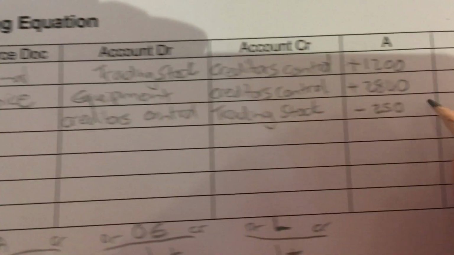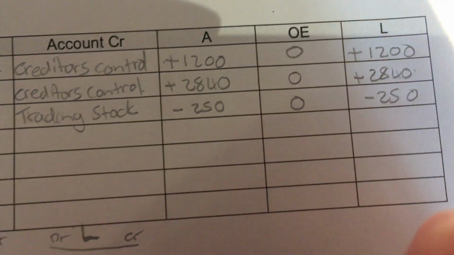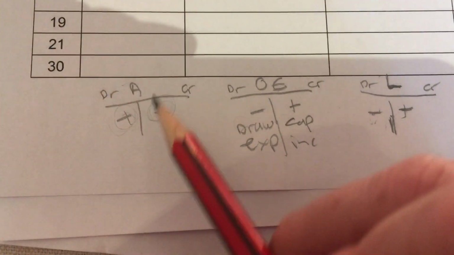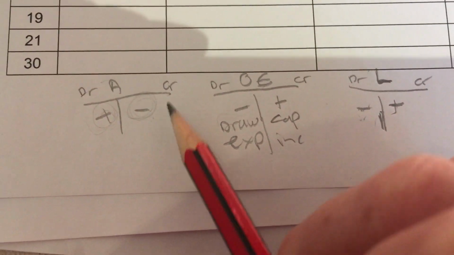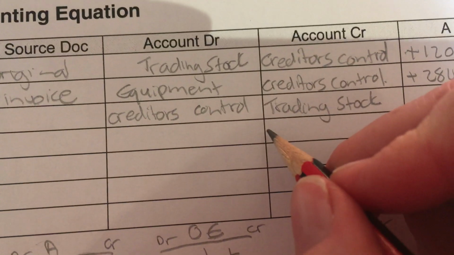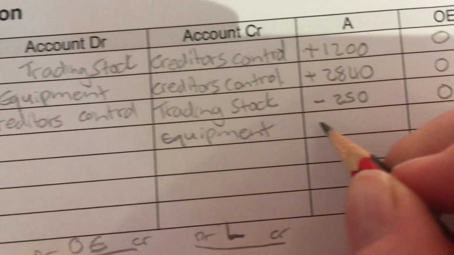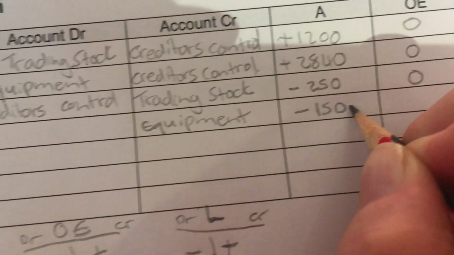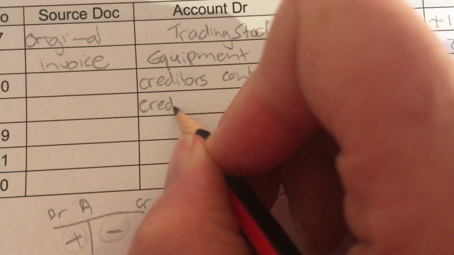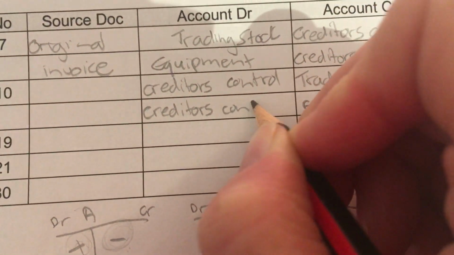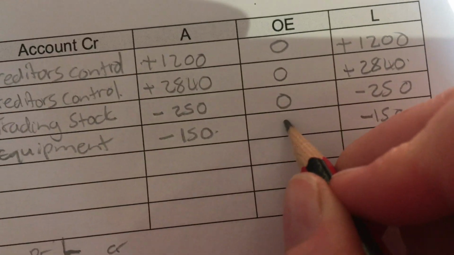And it's going to be a minus under my liabilities because I owe them less. I have also returned some equipment. Equipment is also an asset, so my equipment has decreased. Equipment being an asset and decreasing means I am going to credit the equipment. It's decreasing because I've returned the equipment. And I owe the creditor less money, and liabilities decrease on the debit side. So therefore, I am going to say a minus under my liabilities.